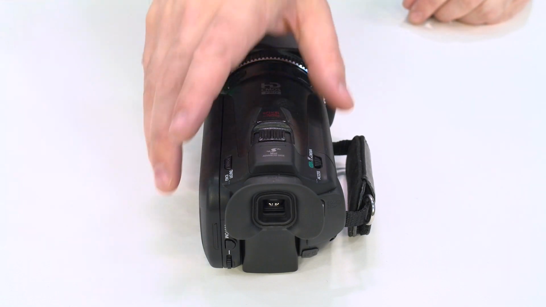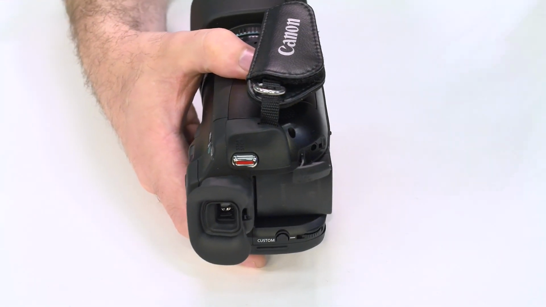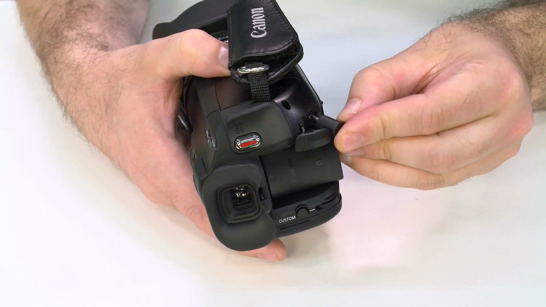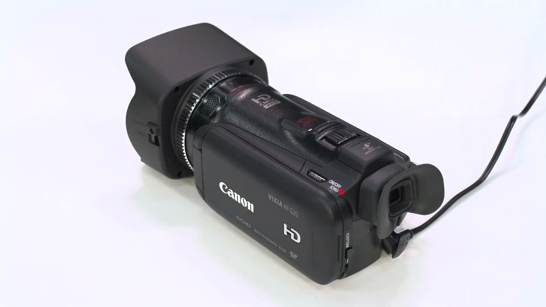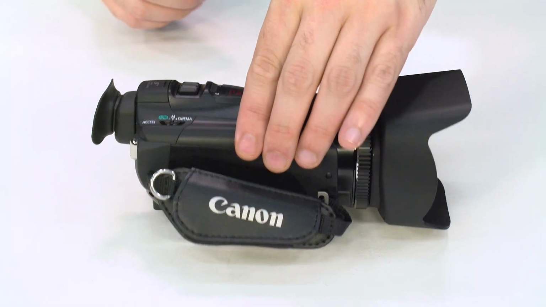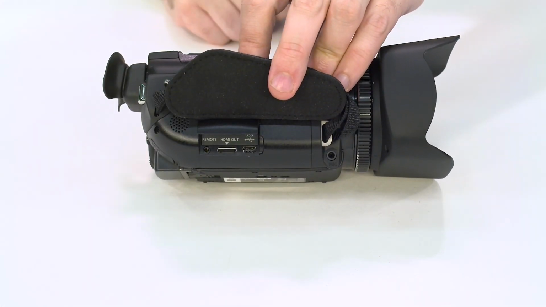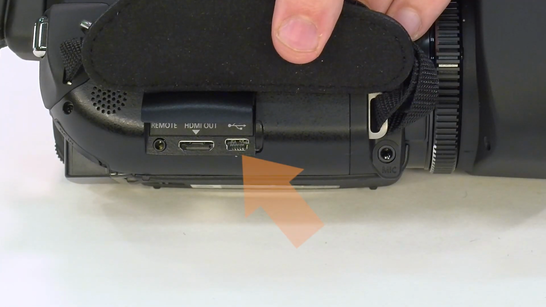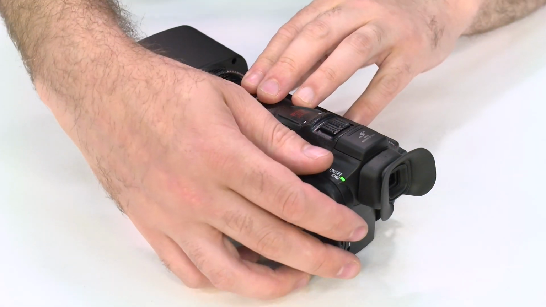Begin by connecting the AC power adapter to the Vixia via the port on the rear of the camera below the record button. It's not recommended to rely on battery power when doing file transfers. Connect the camera to a computer via the USB cable. The USB port on the camera can be found under the small door beneath the handle. Power on the Canon Vixia and open the LCD screen.